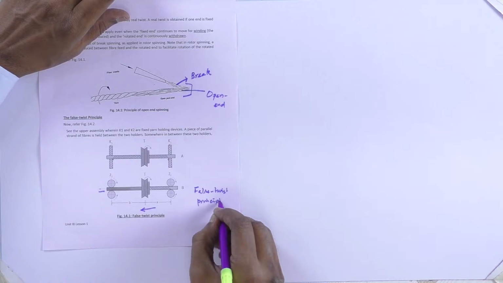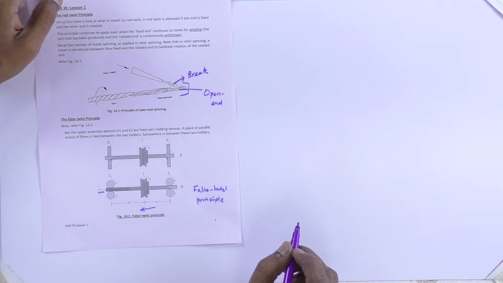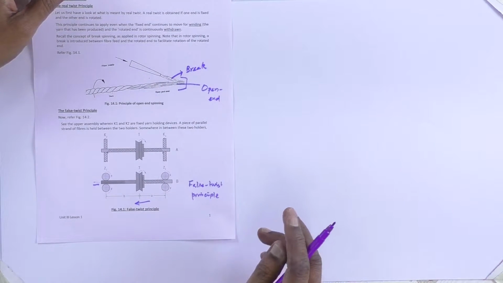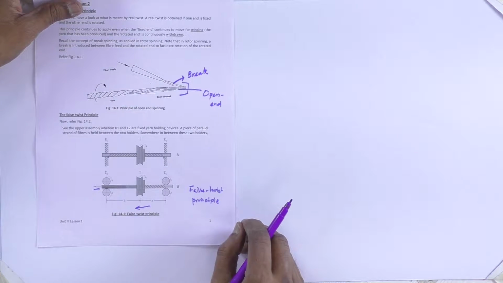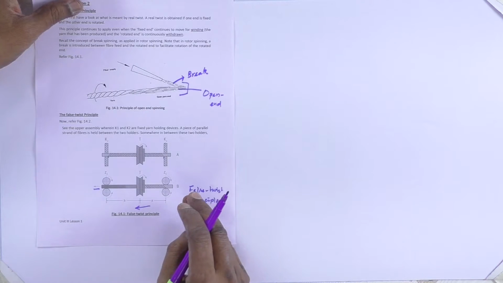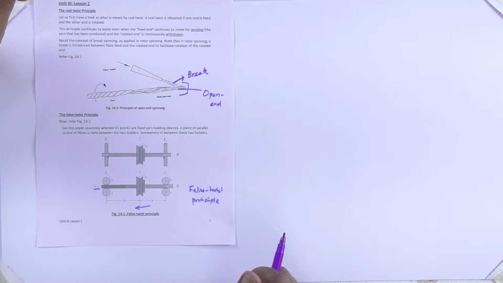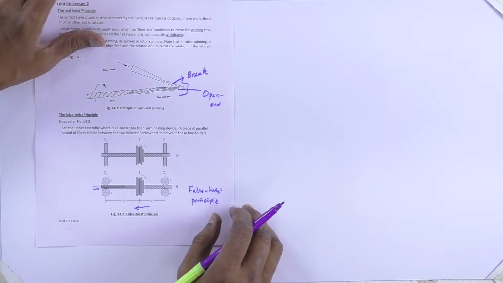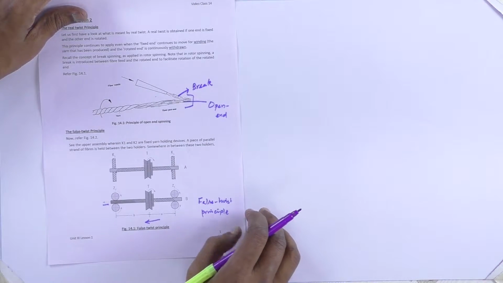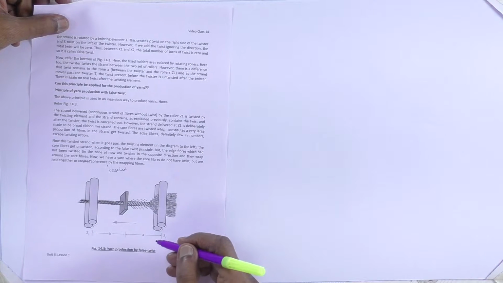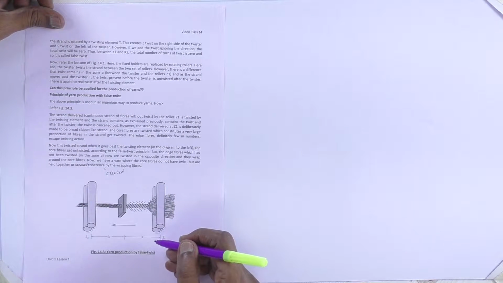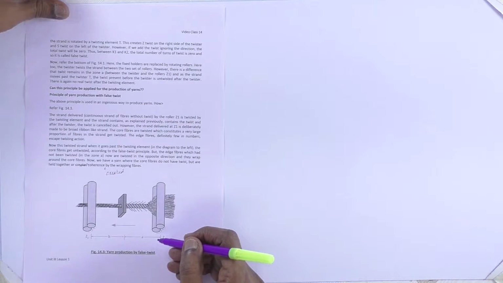All these we have already discussed, I think, in the previous lectures, once or twice in detail. This is only for recalling the ideas. Now this is the false twist principle. How to produce yarn? Let us see another diagram and try to understand how the yarn is formed. Look at this diagram. This explains how the yarn is produced by false twist.